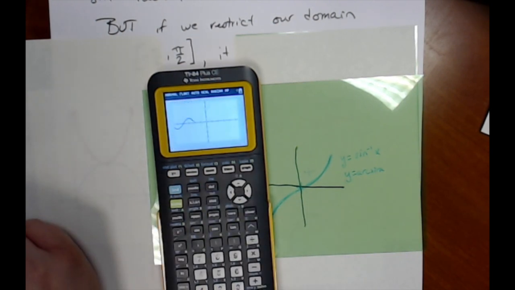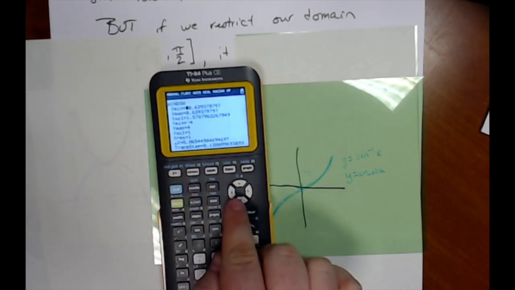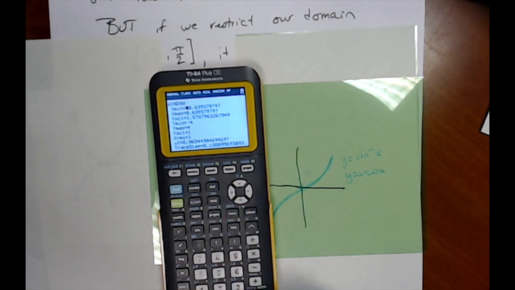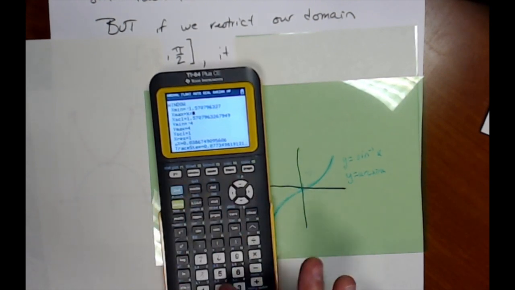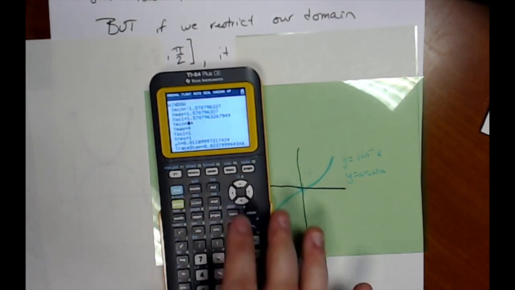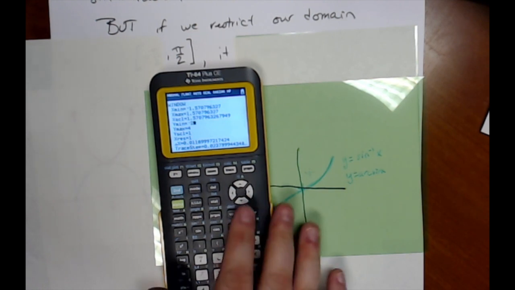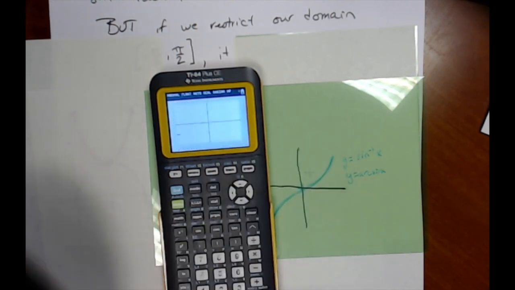So there's sine of x, which is defined for all reals. What happens? If we go into window, I'm going to go from negative pi over 2 to pi over 2, and I'll just go from, say, negative 2 to 2. Graph there. So there's my sine of x in that window, and there's my arc sine.